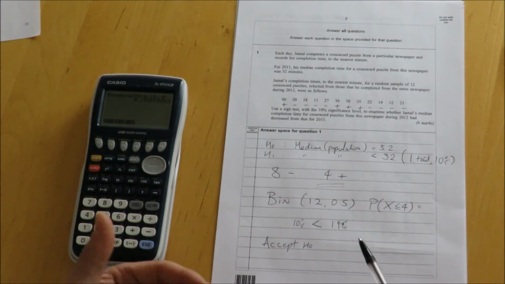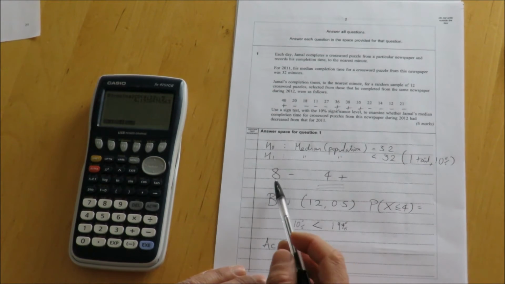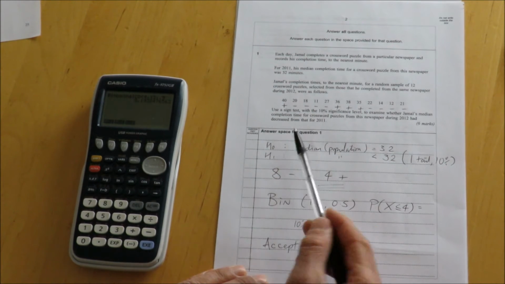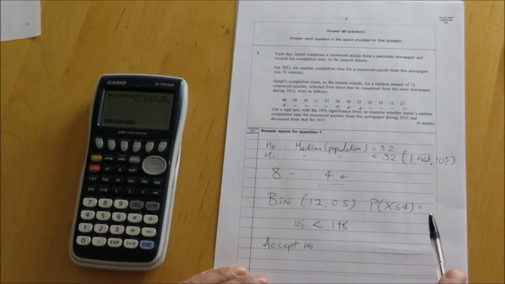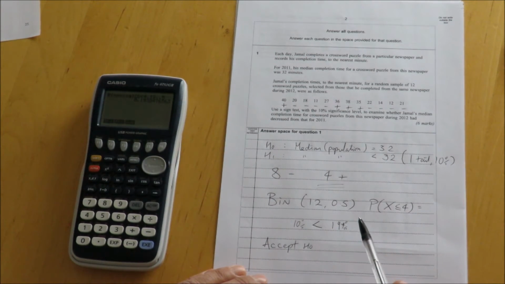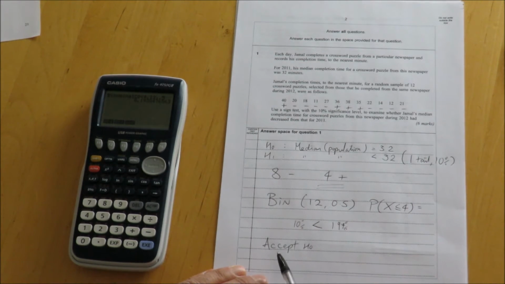So that means there's quite a strong chance that getting this result will happen if the null hypothesis is still true. So we've certainly not got enough evidence to reject H0. In this case we're going to accept H0 and we will conclude, and I need to add to my conclusion here in context, that there is not significant evidence that Jamal's completion time has reduced from 2011.